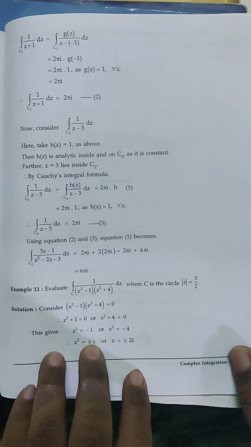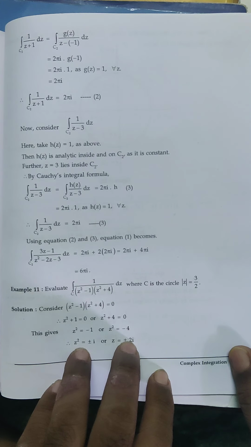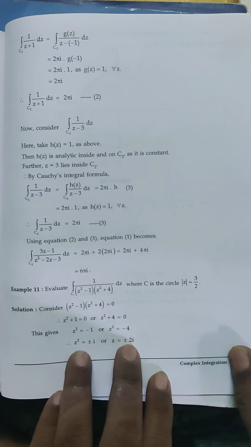Welcome SYBSc students. Today we are going to discuss complex variables, and the topic in complex variables is the Cauchy integral formula. Here are some examples on the general formula of the Cauchy integral formula.